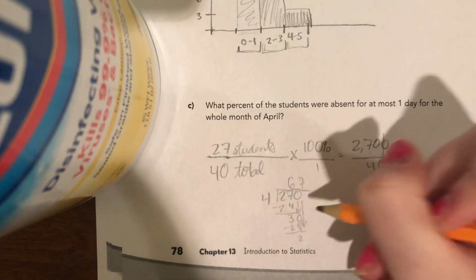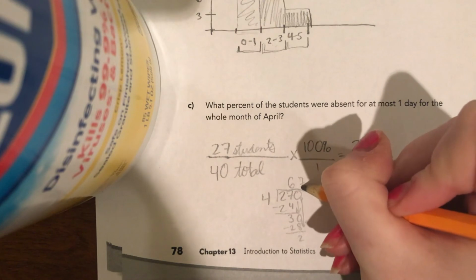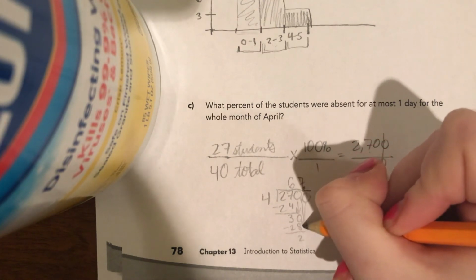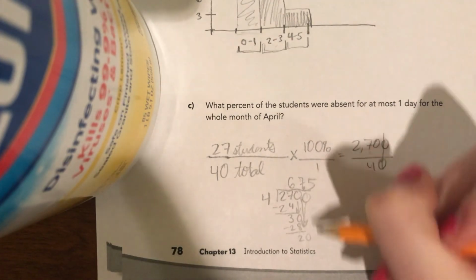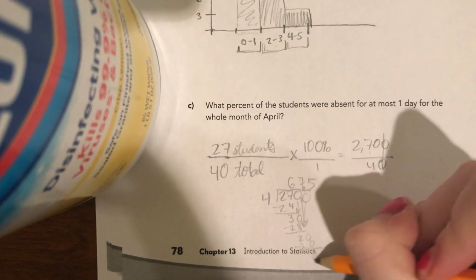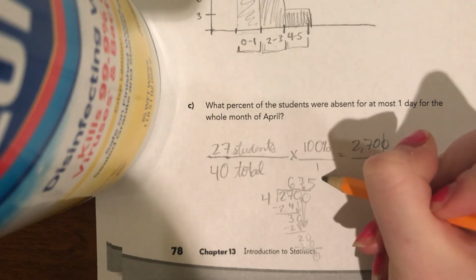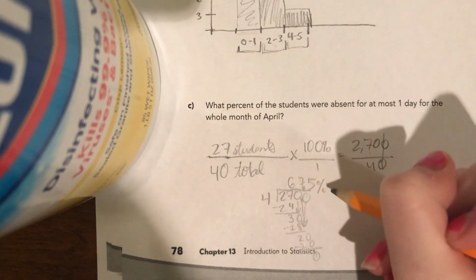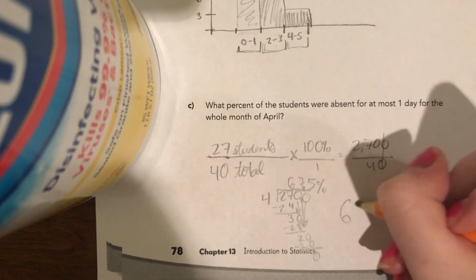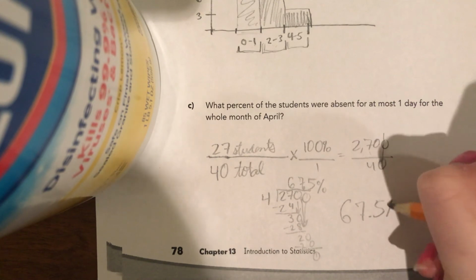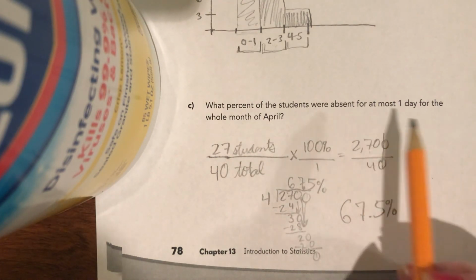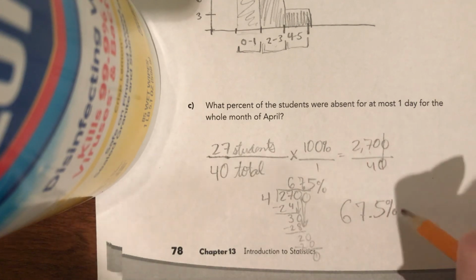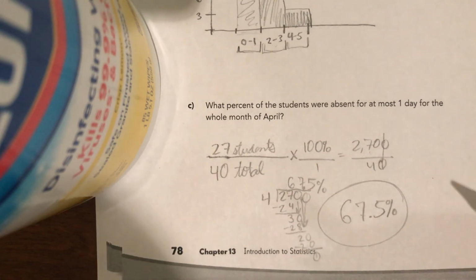We don't have anything else to carry down, so we're going to add a decimal point and carry down this 0 here. 4 times 5 is exactly 20. So we're finished, and this is our percentage. 67.5% of the students were absent at most 1 day for the whole month of April.